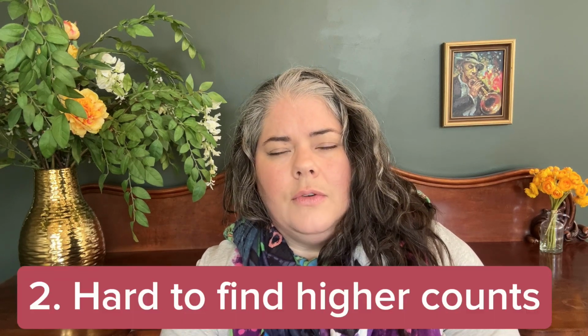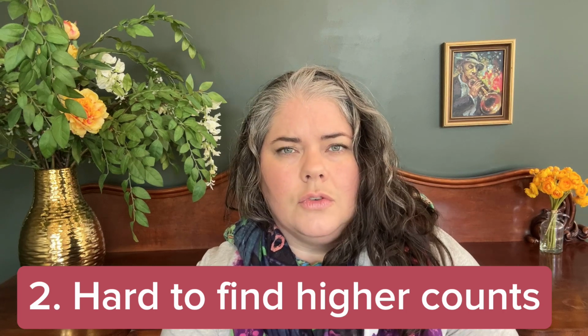Aida cloth, although it does come in the higher counts like 20, 24, 28, it is harder to find those. You will have to get those from specialty needlepoint stores or cross stitch stores. You cannot get those at big box stores.